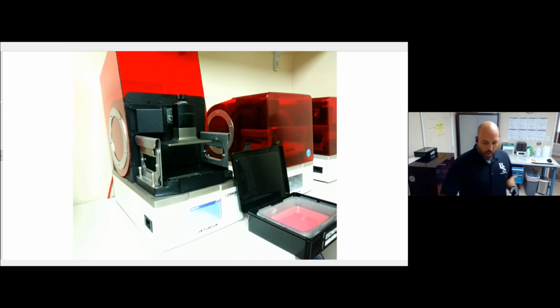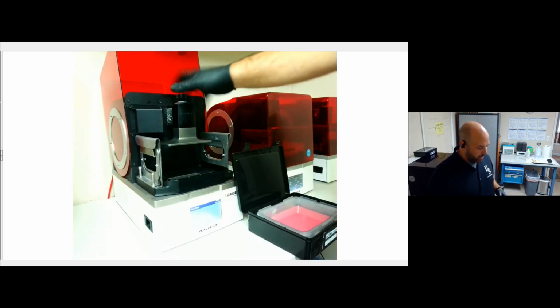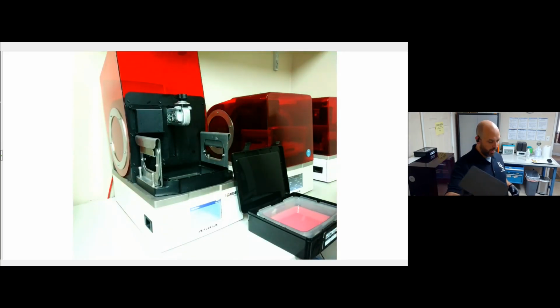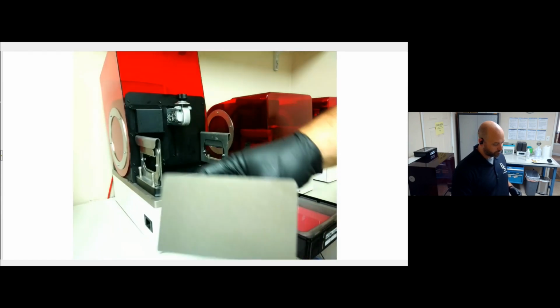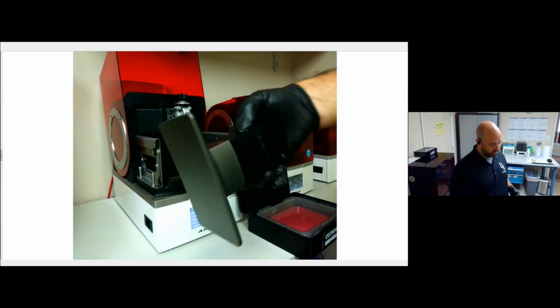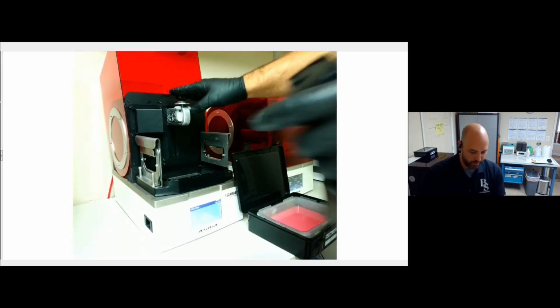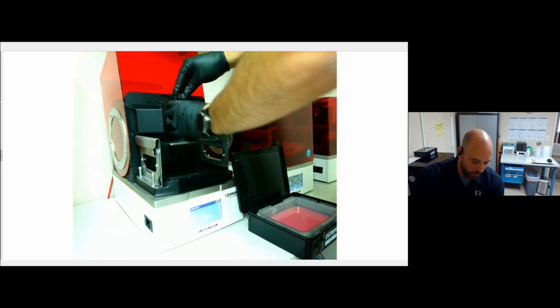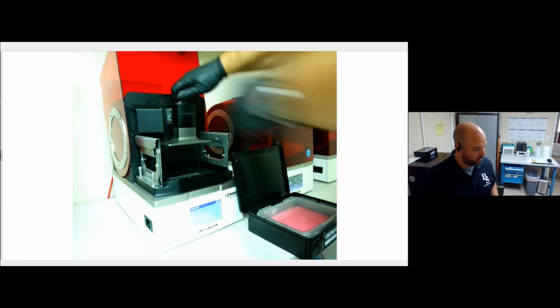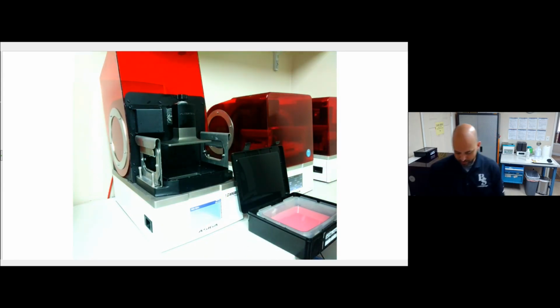So here is what our build platform looks like. So we're going to go ahead and put this in. So there's one little retention knob up here that holds it in place. So I'm going to put this back on here, tighten down my retention knob, and then I'm going to go ahead and place my tray in.